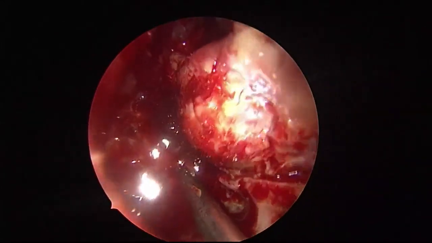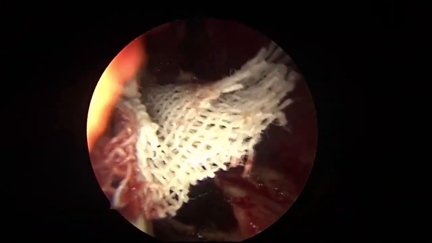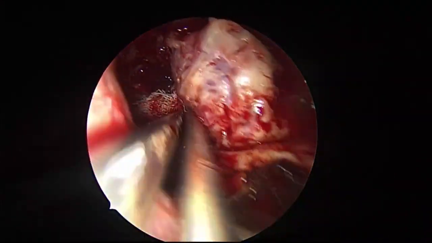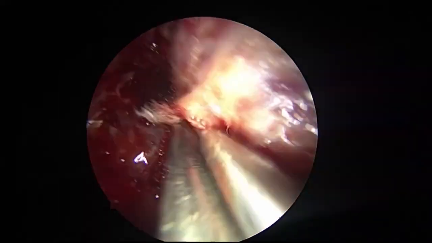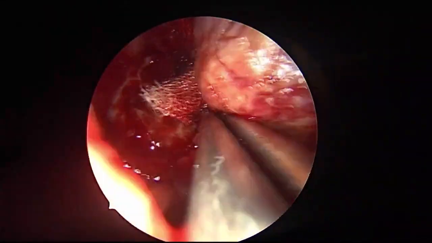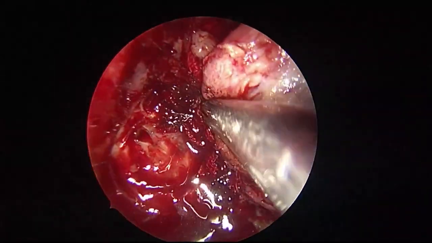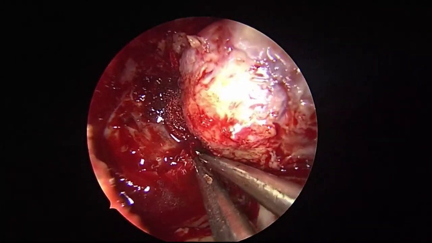This is very, very important. On the tumor surface, if there is the slightest oozing, better to keep the Surgicel and then keep it pressed with the gauze. See like this? Yes, sir.